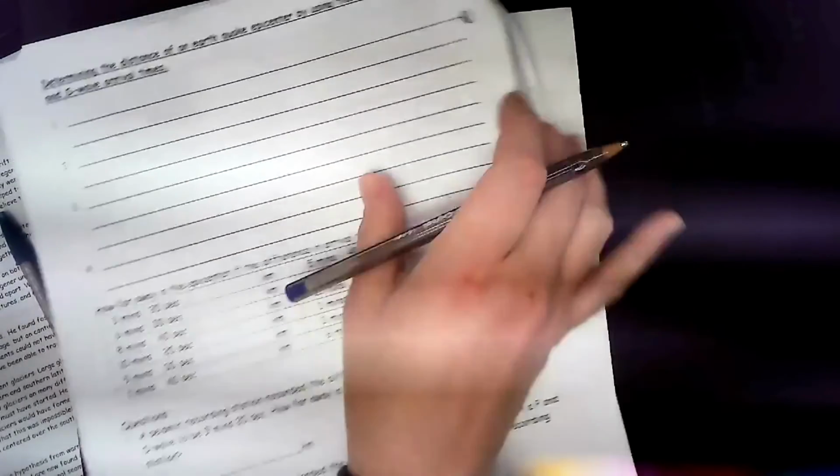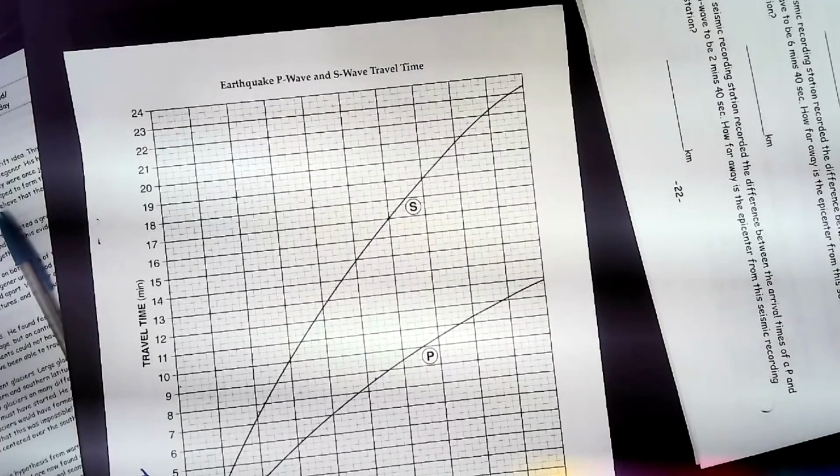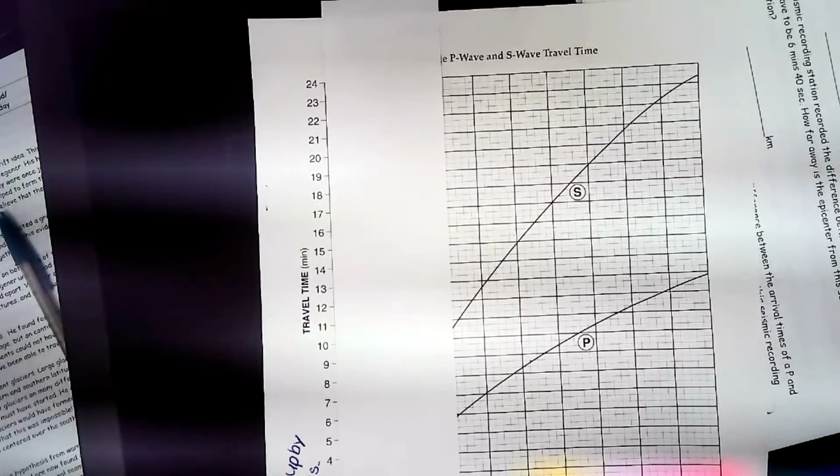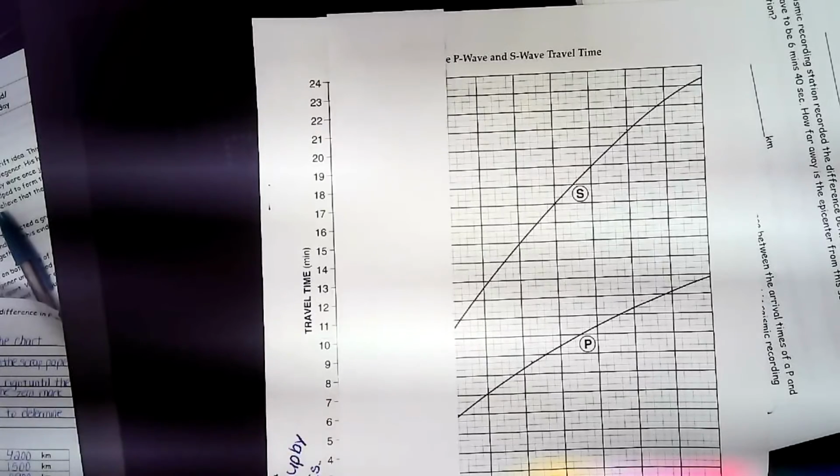Step 1, place your scrap paper on the left side of the chart. That just means line it up with the y-axis. Step 2 said, mark the 0 and the arrival time difference.